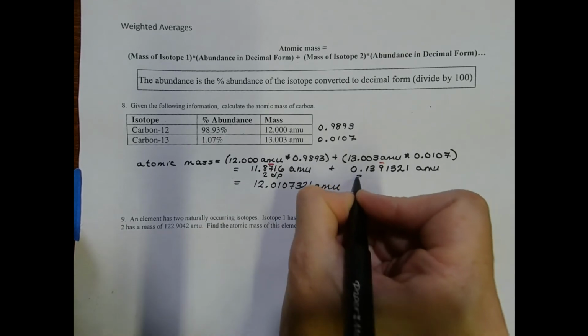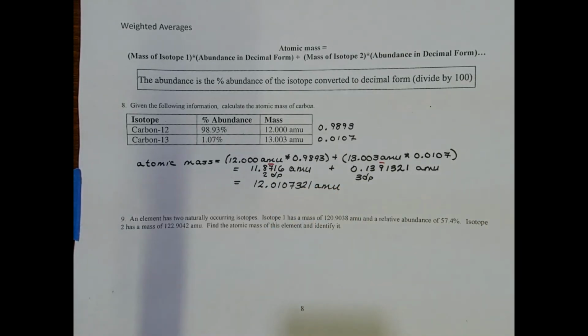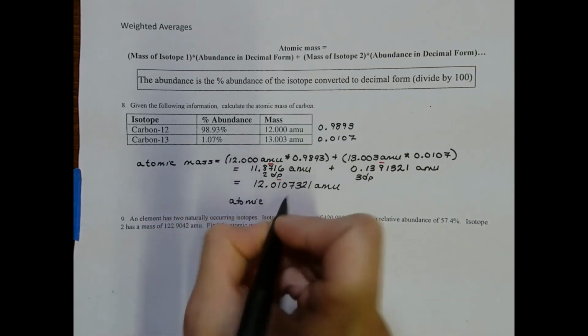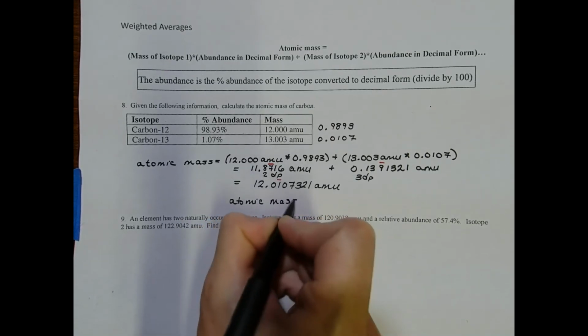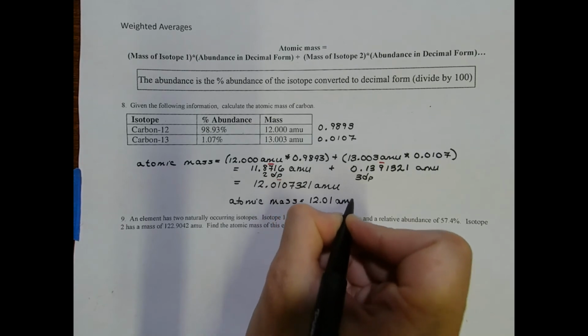This went 3 decimal places. So I can only go 2 decimal places on my answer. So I'm going to stop it at the 1. So my final answer, I'm going to say that carbon has an atomic mass of 12.01 AMU.